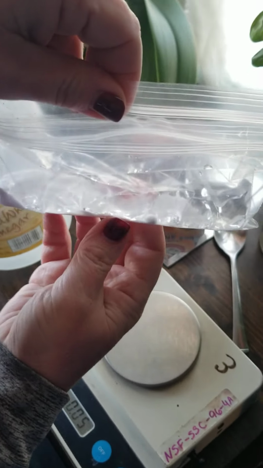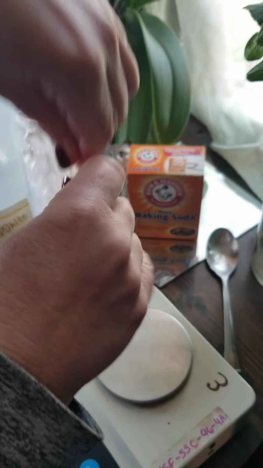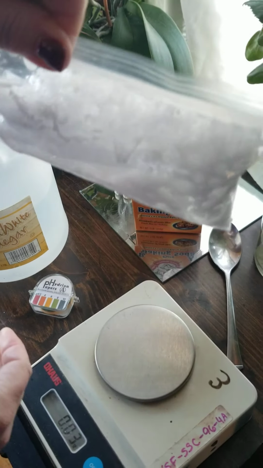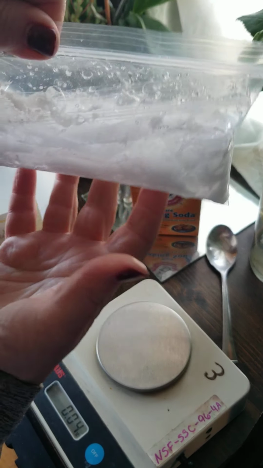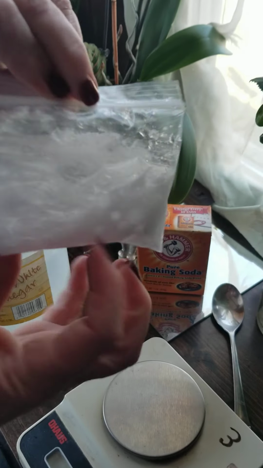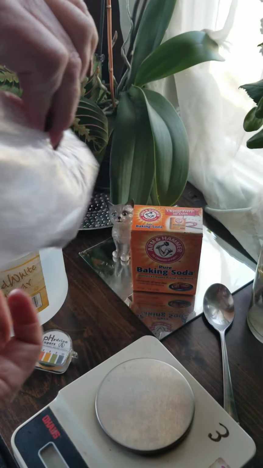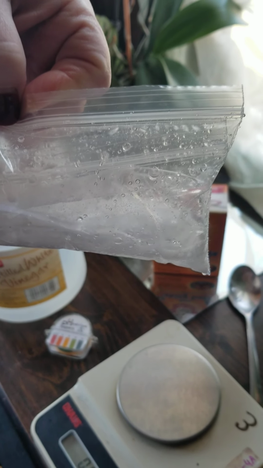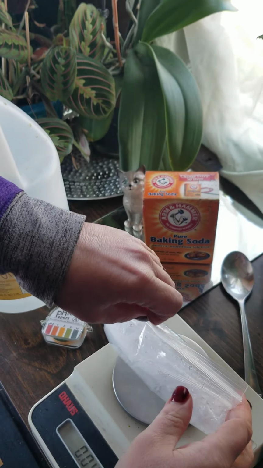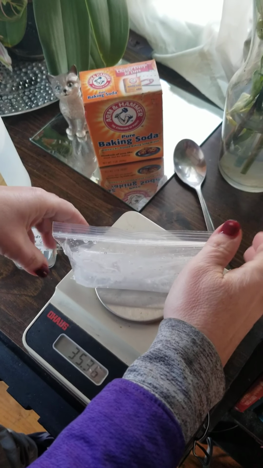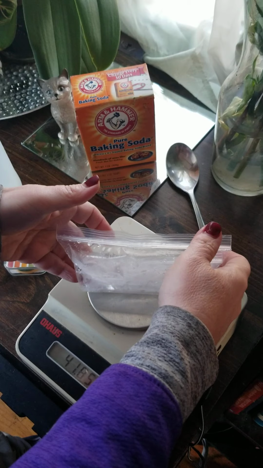And now we're going to mix them in a chemical reaction. Oh, do you hear that? You guys see what's happening? So this is a chemical reaction. Baking soda and vinegar. Getting a lot of carbon dioxide. You can see the bag is puffing up. Yeah, we're going to put it back on the scale. See if we can get it all on there.